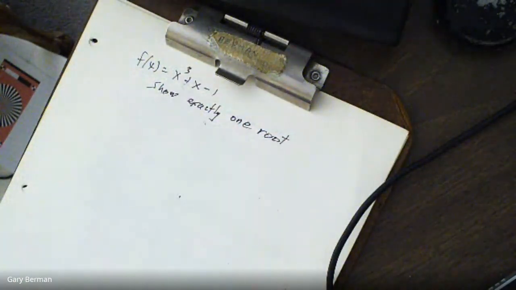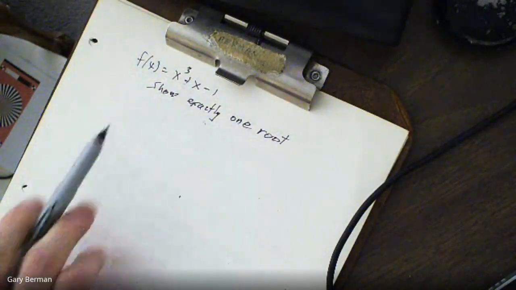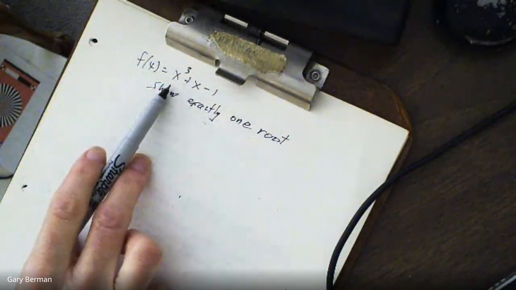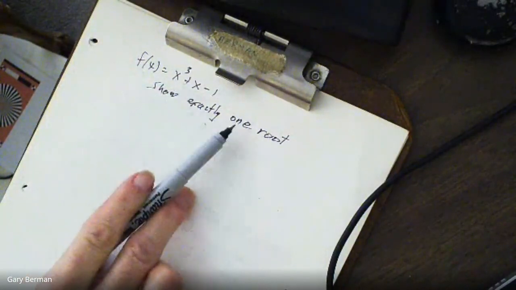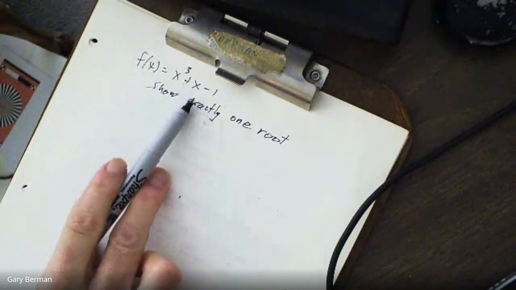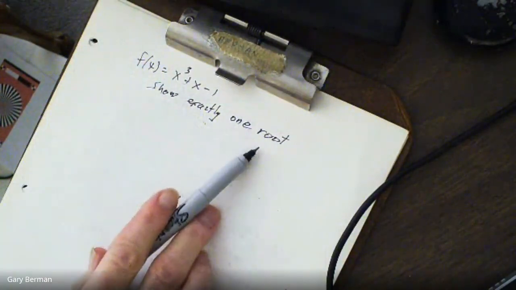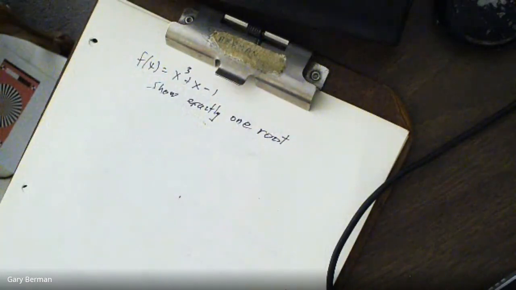Real root, again, meaning a real number. As I said before, the fundamental theorem of algebra tells us this function actually has three roots. There's only going to be one real root. The other two will be imaginary numbers, but we don't care about that. Again, remember what we mean by a root. A root is a value of x that when I plug it in, I get y equals 0. That's a root. It's also sometimes called the zero of a function.